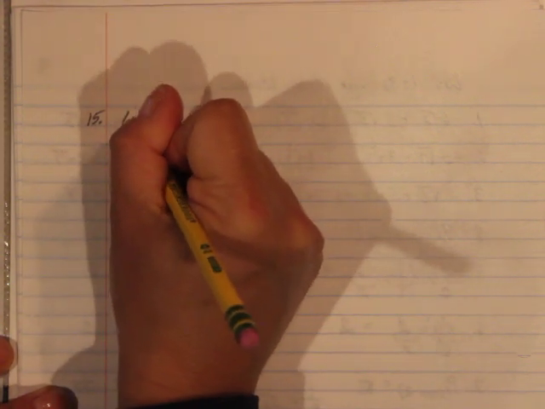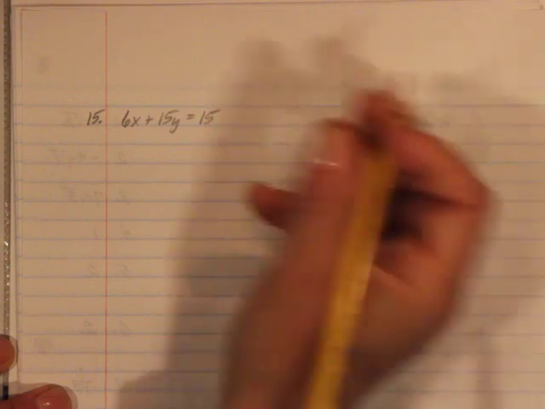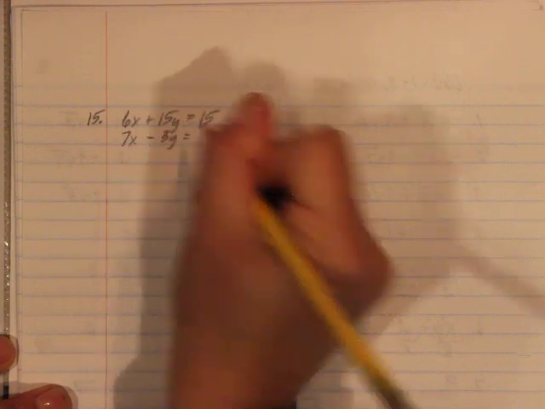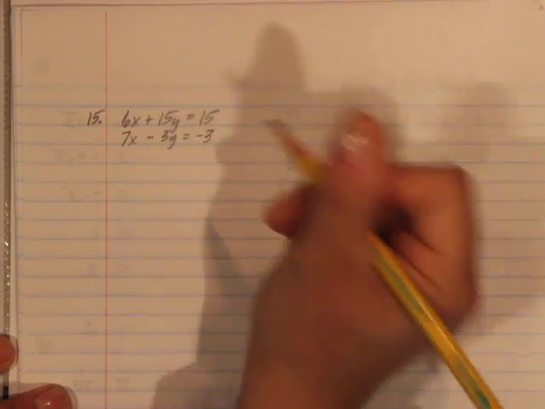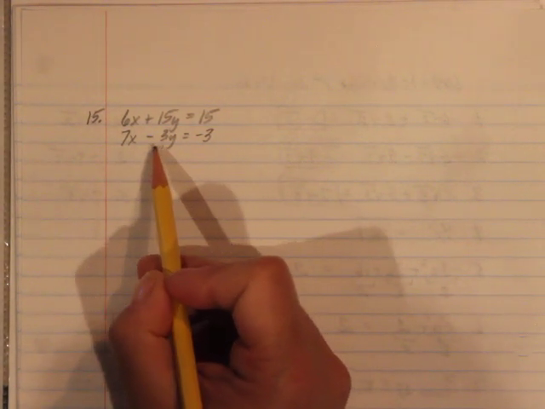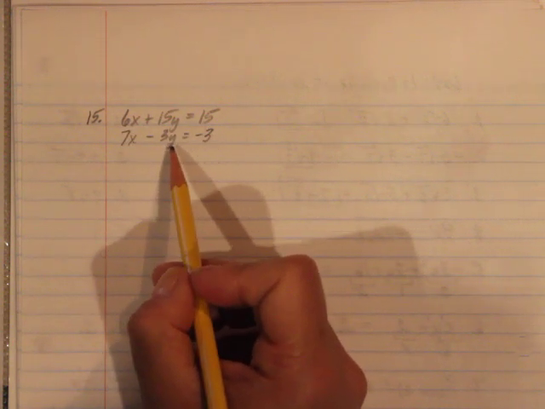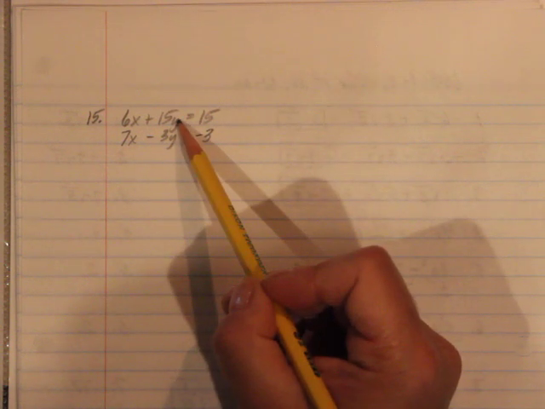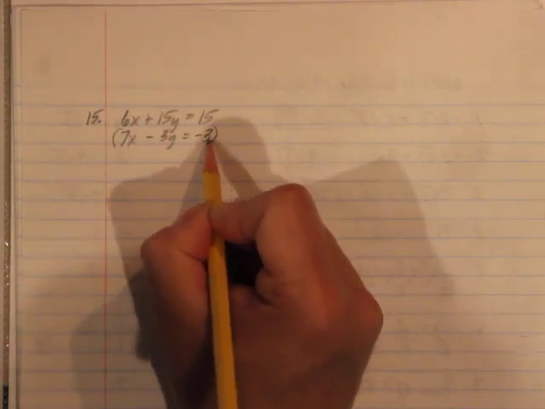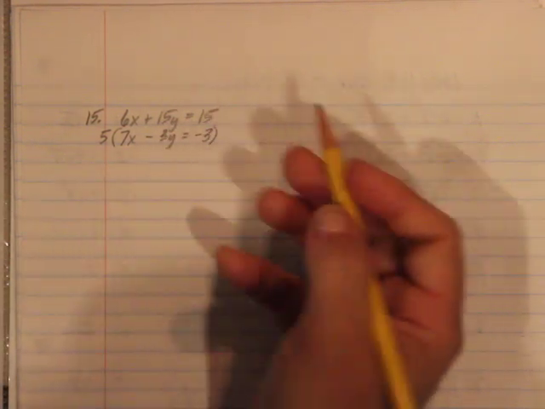So here are my two equations, 6x plus 15y equals 15. And my second equation is 7x minus 3y equals negative 3. Okay, in order to solve this system of equations, I could do this any way I wanted. I could try to rewrite one of these equations in terms of one variable. I could do some substitution that way, but here's what I see. I see plus 15y here and minus 3y here. And I can see that if I just multiply this whole second equation by 5, I'm going to end up with a negative 15y, and I can solve this through elimination. So that's what I'm going to do.